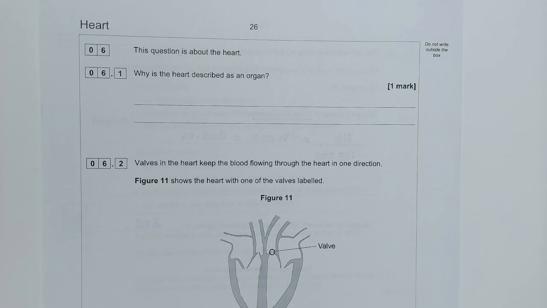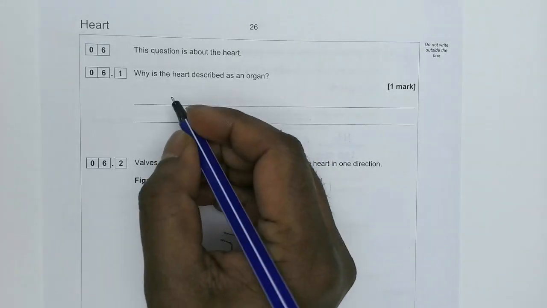Question number 6 is about the heart. Why is the heart described as an organ? Organs by definition are made up of different types of tissues which all work together to perform a particular function. So that's the main reason why.